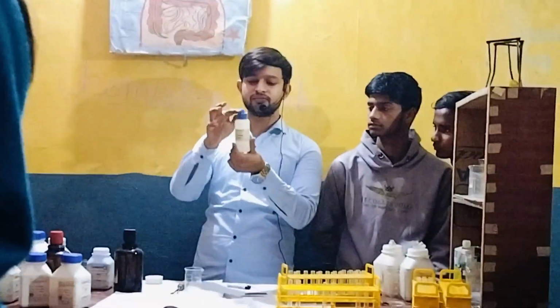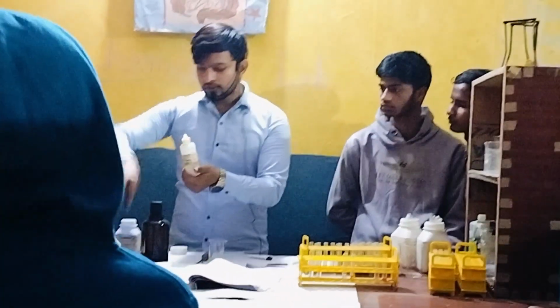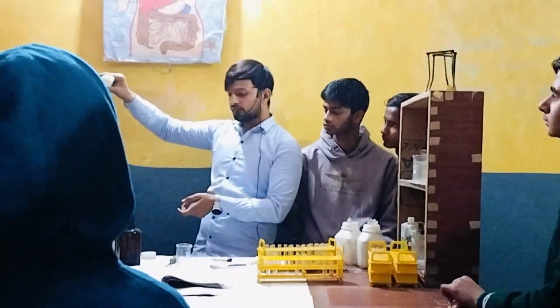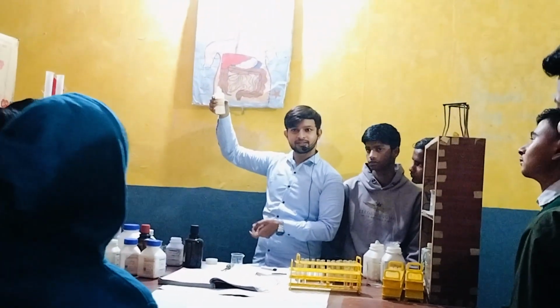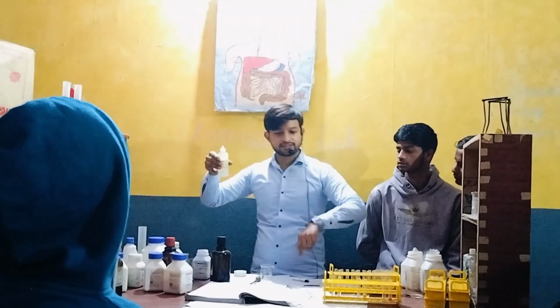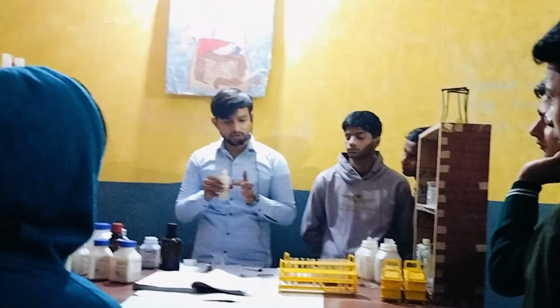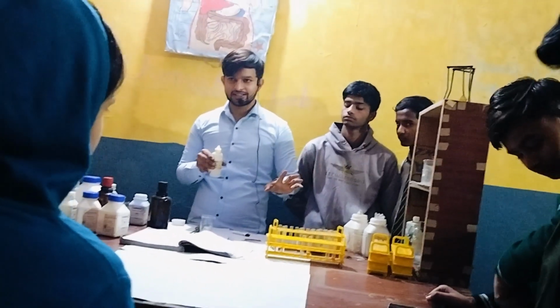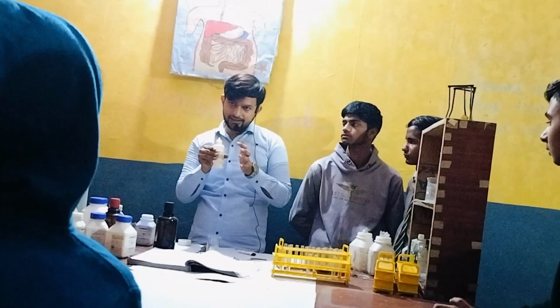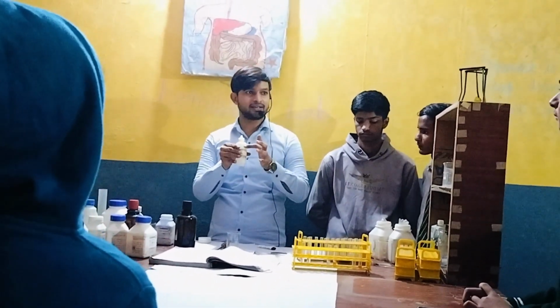Okay. Now let's perform the experiment with phenolphthalein. Okay, please observe. Everyone, please see here. See, the color of phenolphthalein is white. Now see the experiment. When I add the droplets of phenolphthalein into acid, then no color will change. Okay, but when I add this into base, it will change into pink color. This white color will change into pink color.